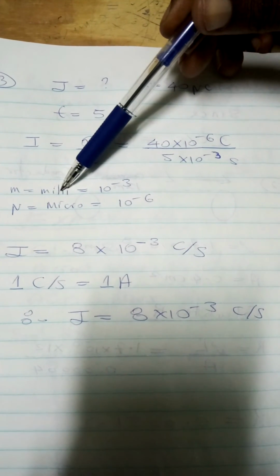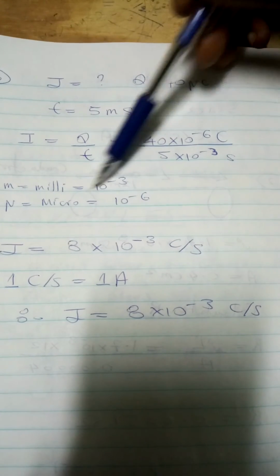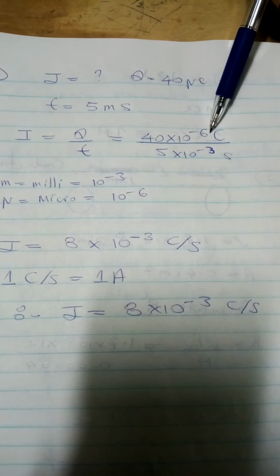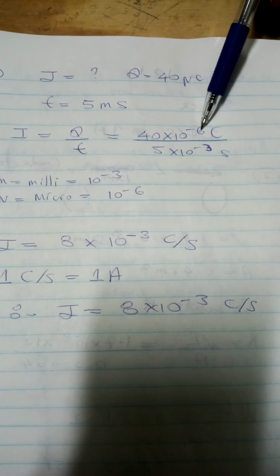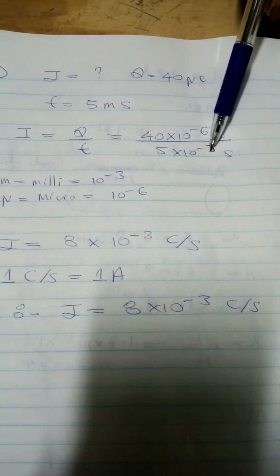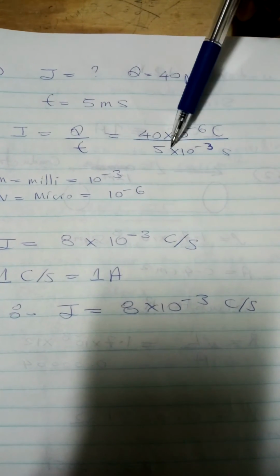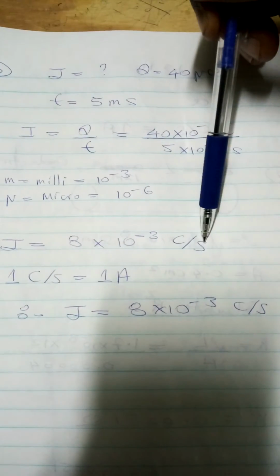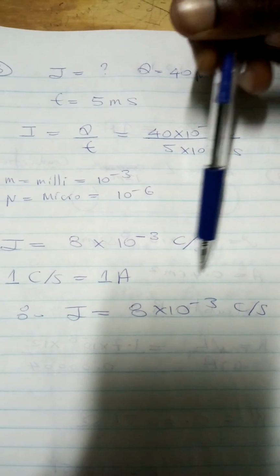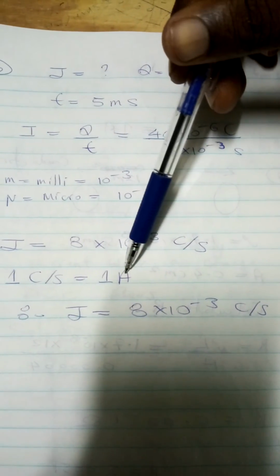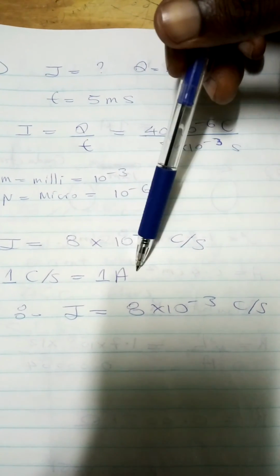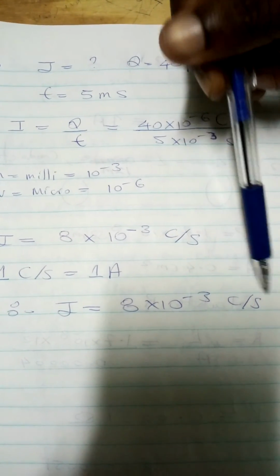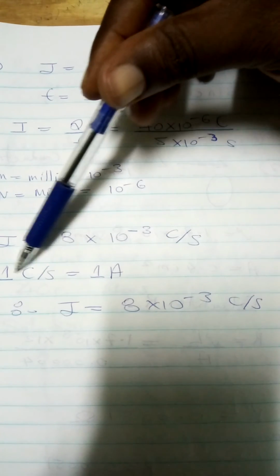Here, m stands for milli, and the SI prefix milli is 10 to the negative 3. Micro is 10 to the negative 6. That is the reason why 10 to the negative 6 comes here, because micro is 10 to the negative 6 and milli is 10 to the negative 3. So dividing now, I'm now in SI units. I get I is equal to 8 times 10 to the negative 3 coulombs per second. But as we have said before, a coulomb per second is equal to an amp. 1 coulomb per second is equal to 1 amp. And so I is equal to 8 times 10 to the negative 3 amps. This they like to give you in the multiple choices.